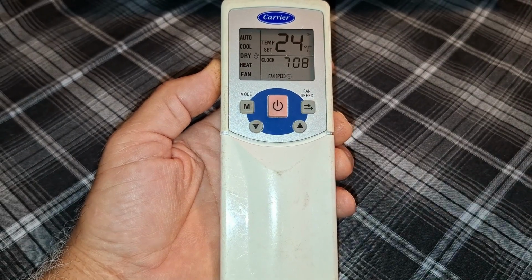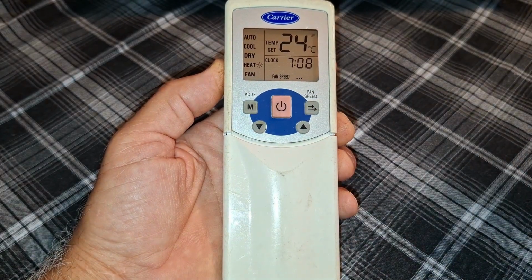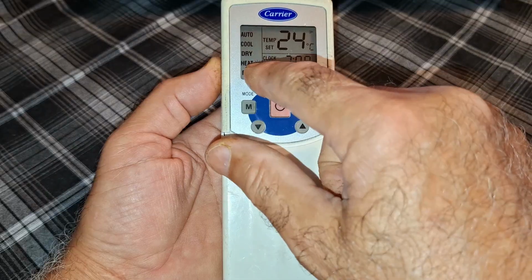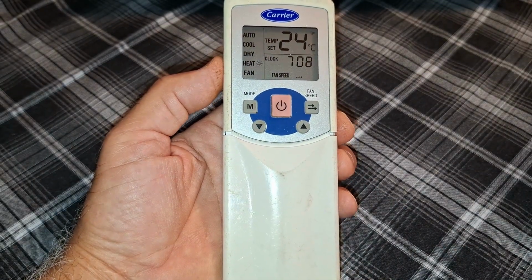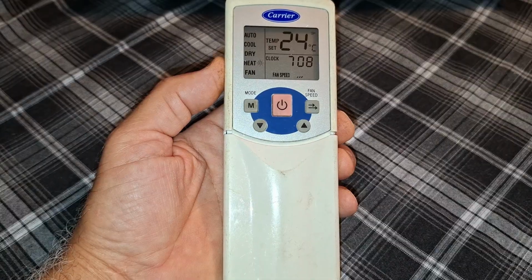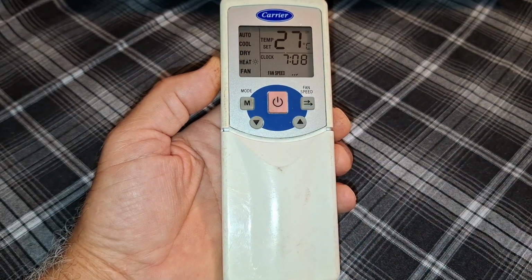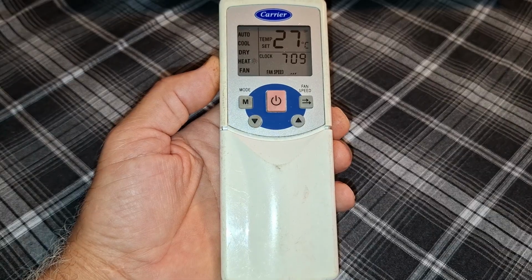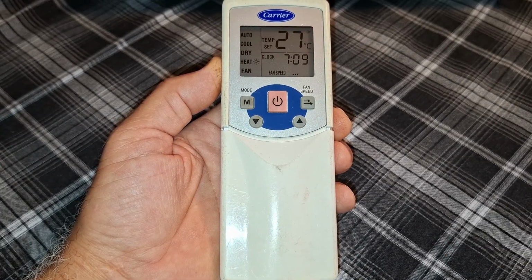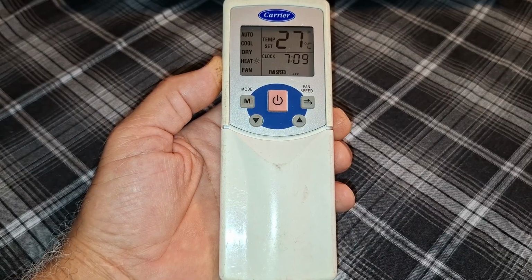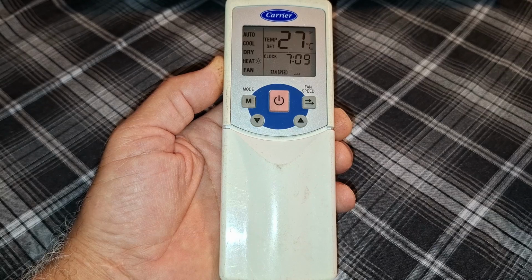We switch to heating mode by pressing the mode button again. The sun symbol is in front of the word heat on the screen. This is heating mode. In heating mode, we set the air conditioner temperature above 26 degrees Celsius. In heating mode, setting the air conditioner fan speed to auto fan speed mode makes the air conditioner work more efficiently, because in this case the fan speed will be regulated by the microprocessor.